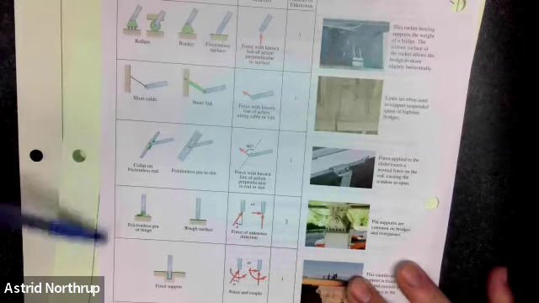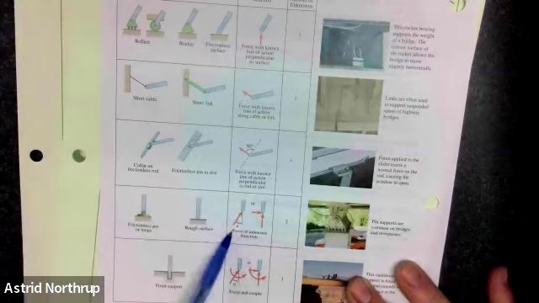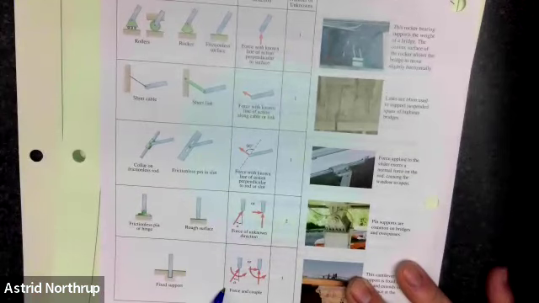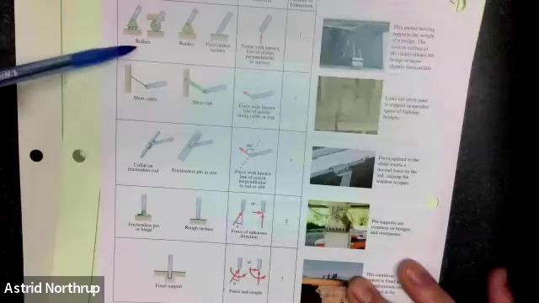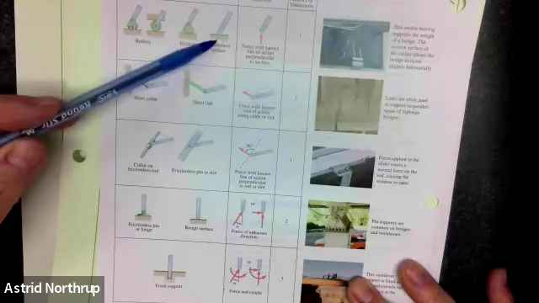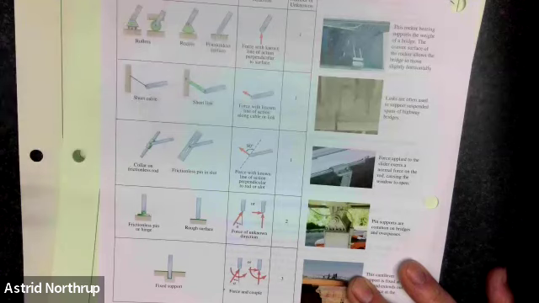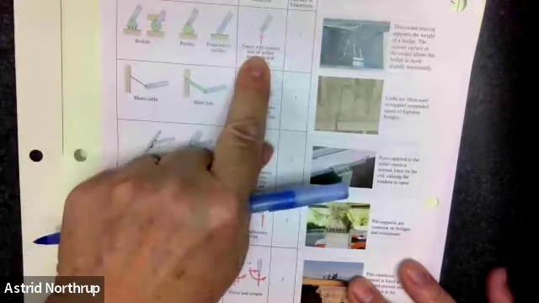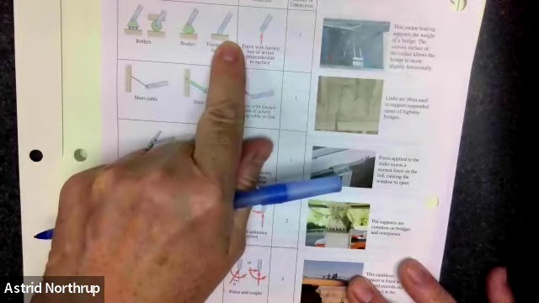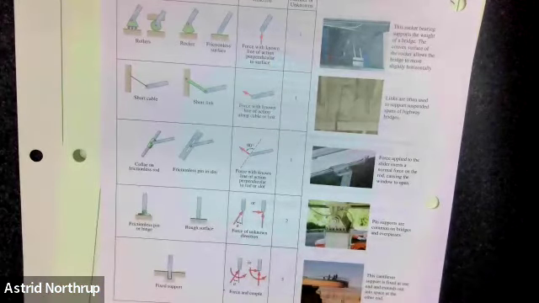But this little diagram gives you an idea of the type of support, the type of reactions that different supports will provide. So if you look at any sort of a roller or a rocker or a bar sitting on a frictionless surface, the only sort of reactive force is going to be something that is perpendicular to the surface of contact between those two things.